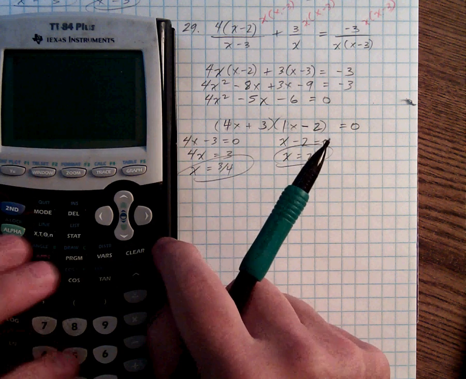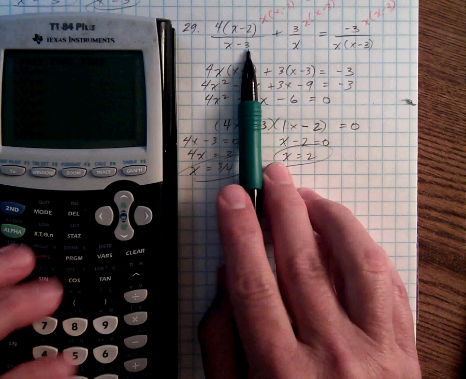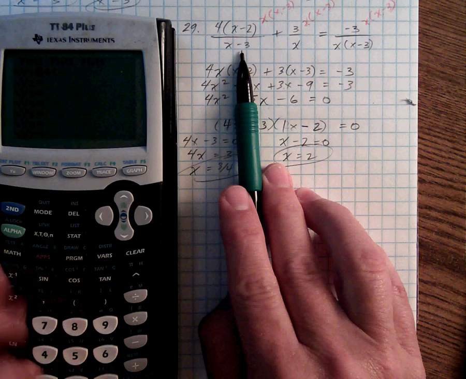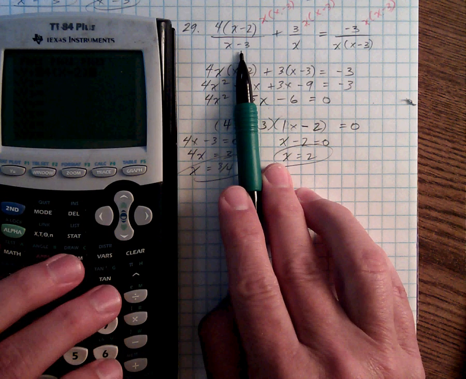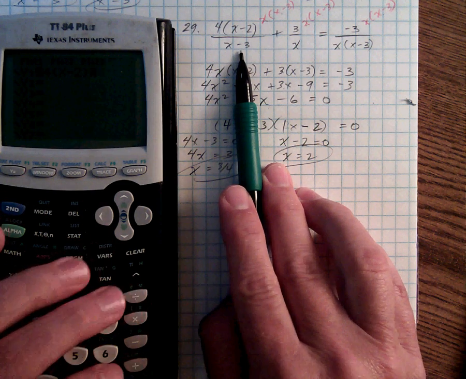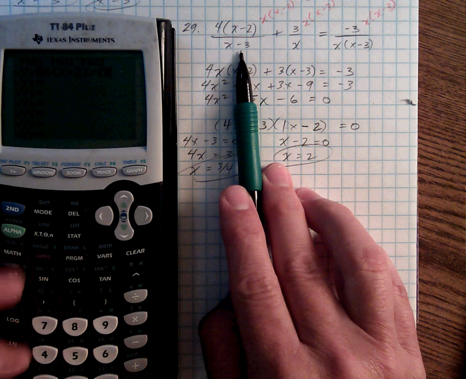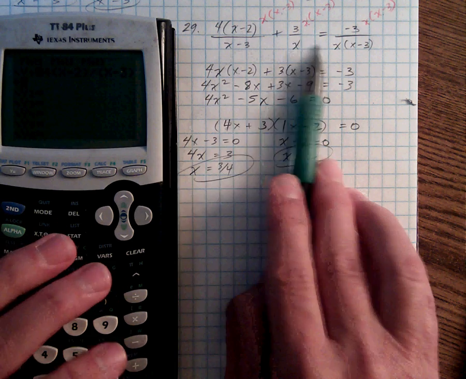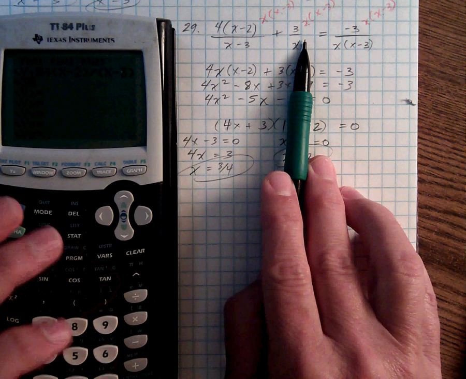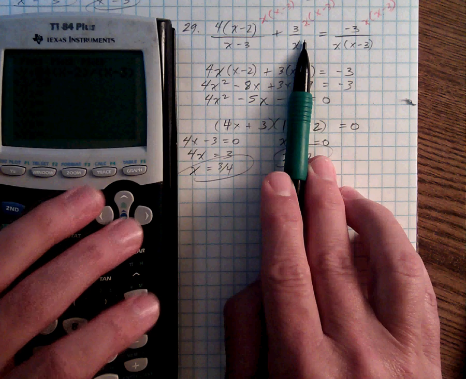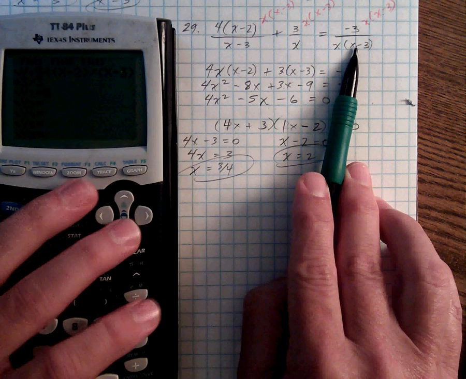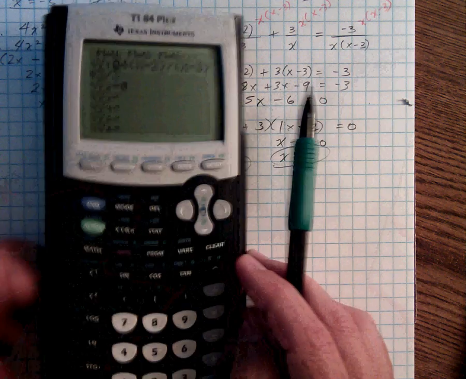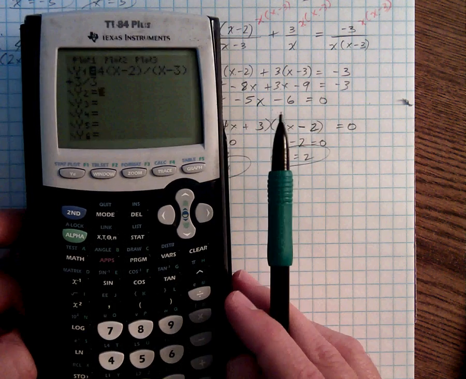Go to y equal, and I've got to graph this horrible thing. So 4 parentheses x minus 2 over parentheses x minus 3 plus 3 over x. Alright, and then I'm also going to graph this side right here. I don't know if you can see this or not. I'll raise it up a little bit.